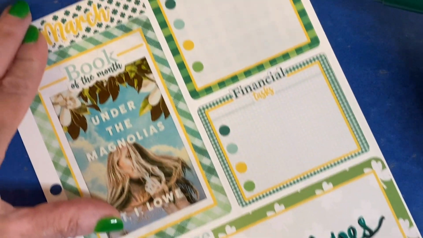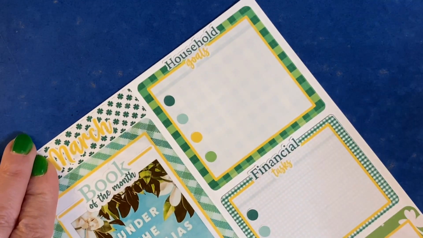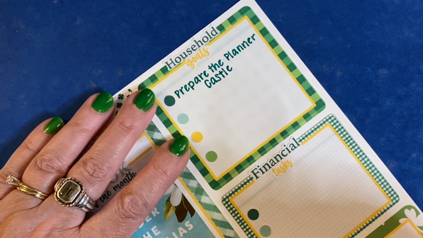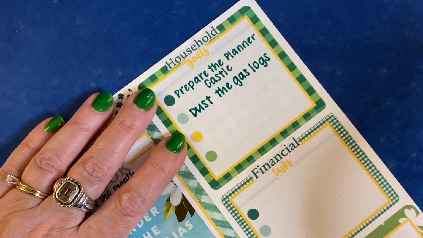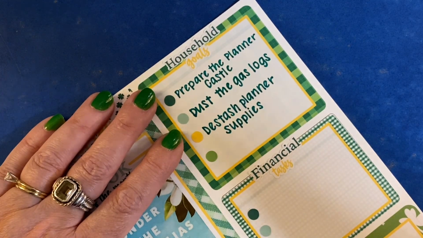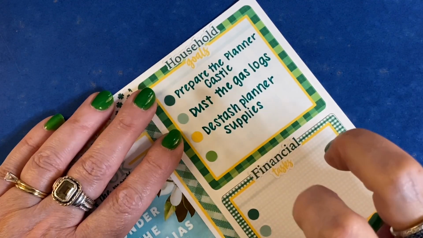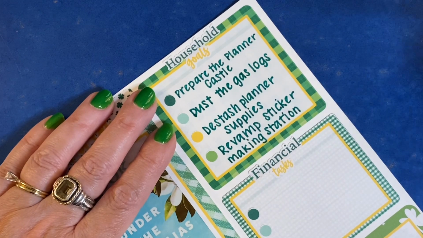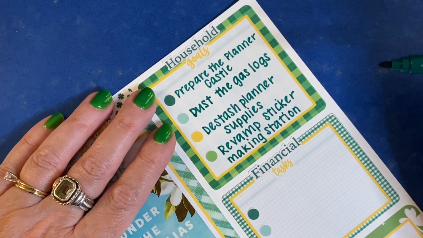And I'm even going to begin maybe working on some sinking funds the same way, like short-term sinking funds with cash envelopes. And then my household tasks are going to be prepare the planner castle, dust the gas logs, de-stash planner supplies as I'm setting up the planner castle, and revamp my sticker making station.